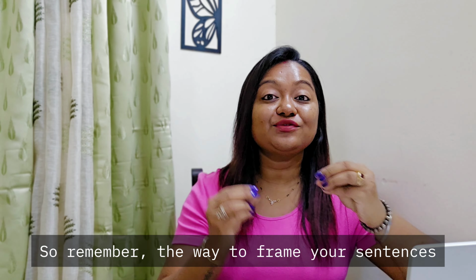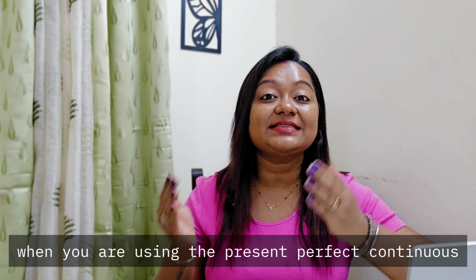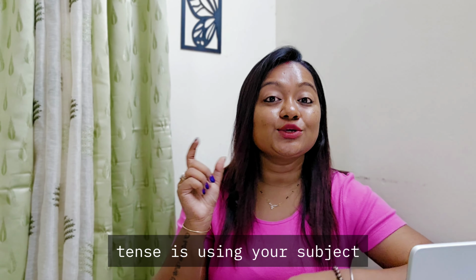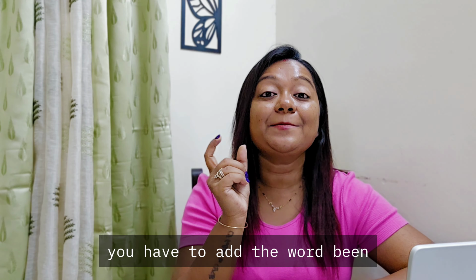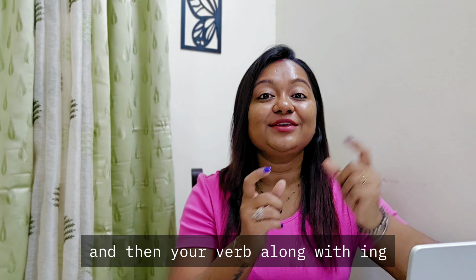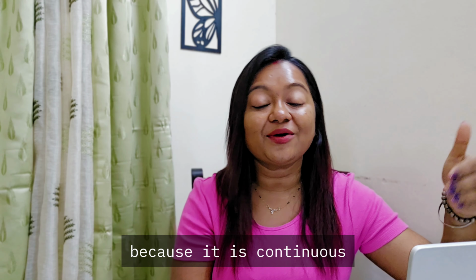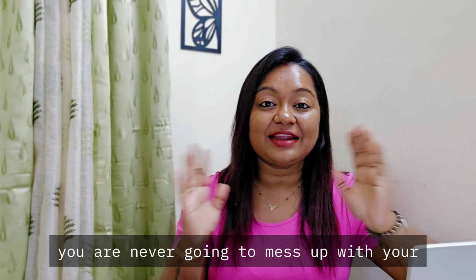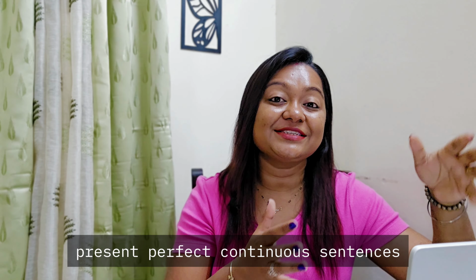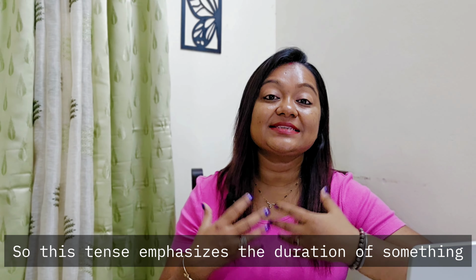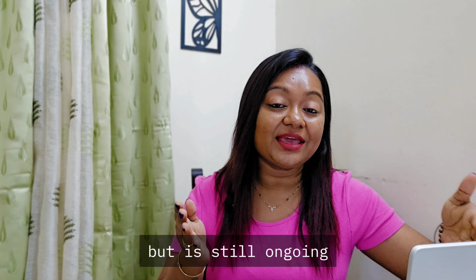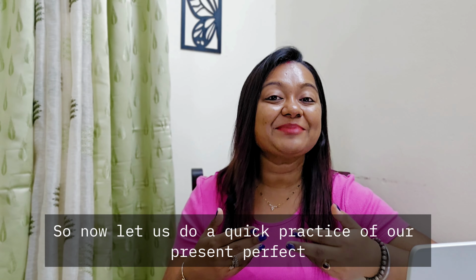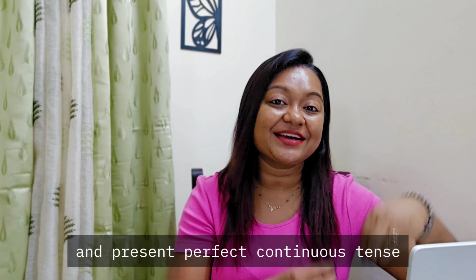So remember, the way to frame your sentences when you are using the present perfect continuous tense is using your subject. Depending on that, choose has or have. Along with that, you have to add the word been, B-E-E-N, and then your verb along with ing because it is continuous. If you remember this, you are never going to mess up with your present perfect continuous sentences. So this tense emphasizes the duration of something that has started in the past but is still ongoing and has not completed.